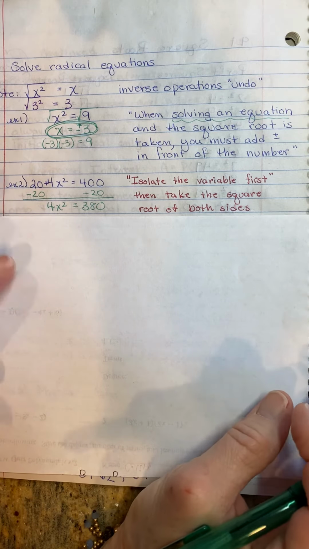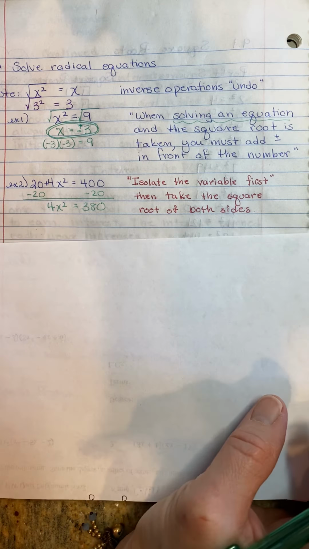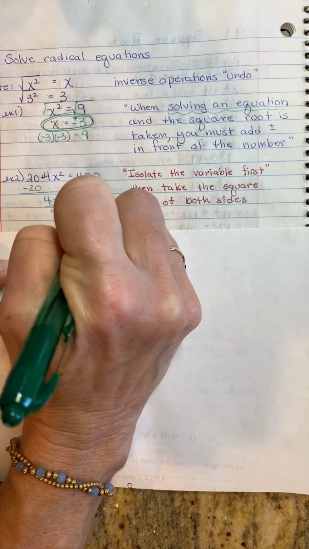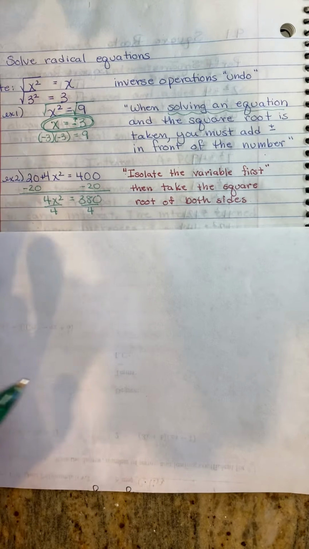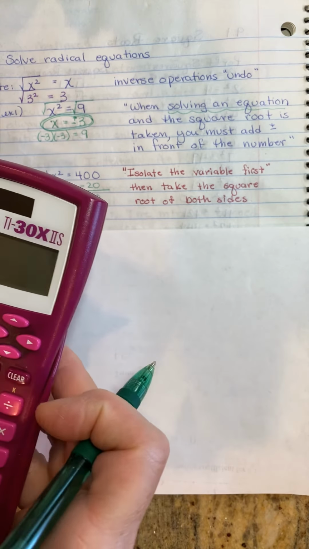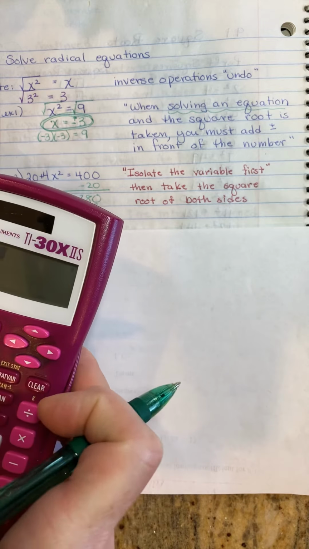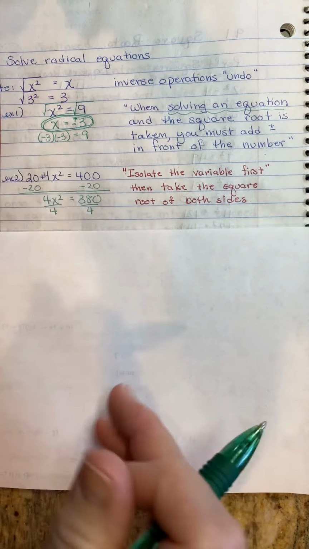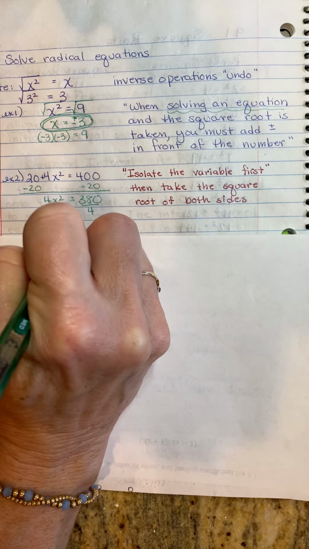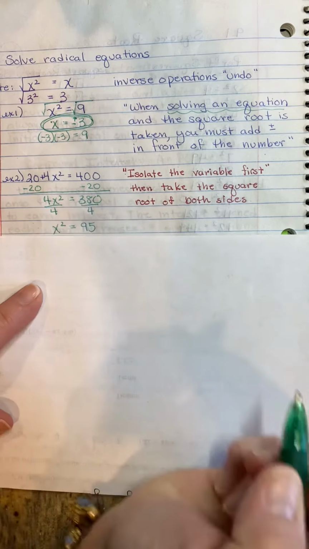Then again, we want to get x squared by itself, so we would divide both sides by 4. Off the top of my head, I'm not sure what 380 divided by 4 is. That's 95. So we have x squared is equal to 95.